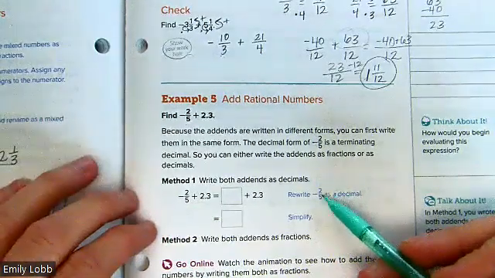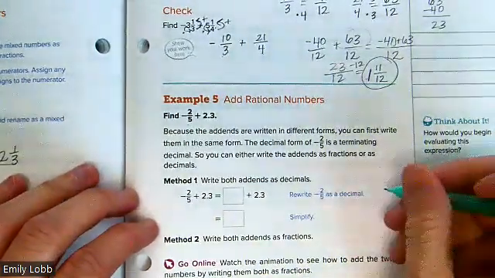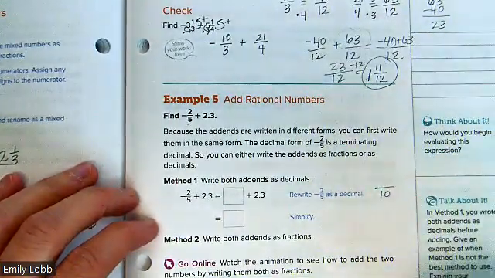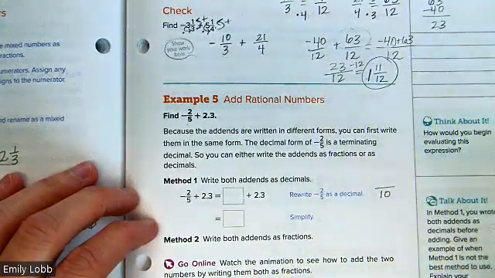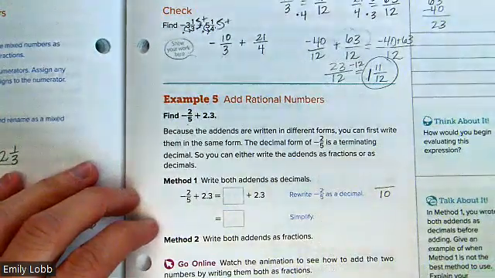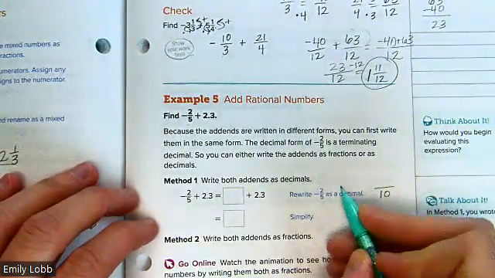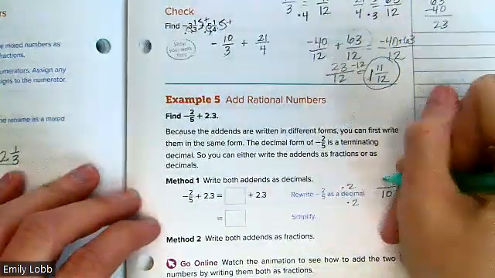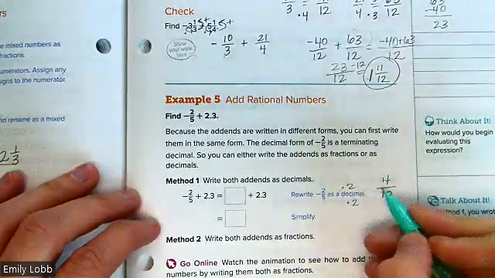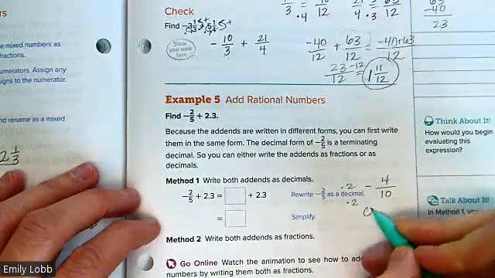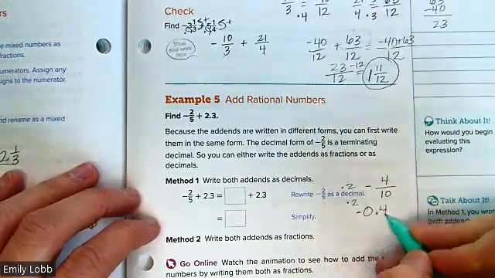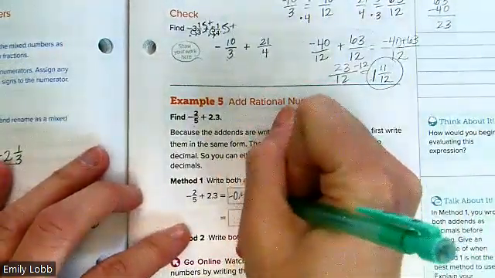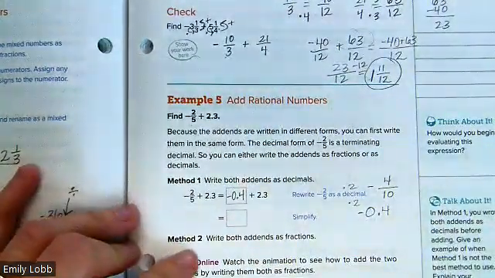So I can either say 2 divided by 5, or what I would do is make it into an equivalent fraction out of 10, because I know decimals work in tenths and hundredths and thousandths, right? So 5 times what is 10? 2. And 2 times 2 is 4. So this is actually negative 4/10. And I would write that with a 4 here, right? So I have negative 4/10 plus 2 and 3/10.